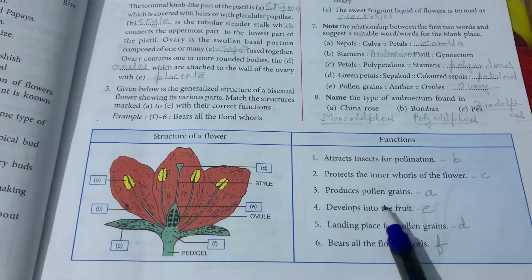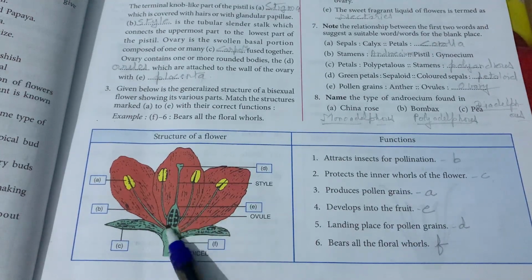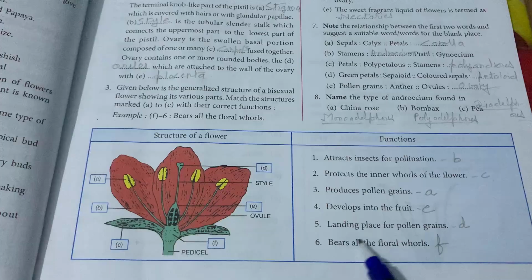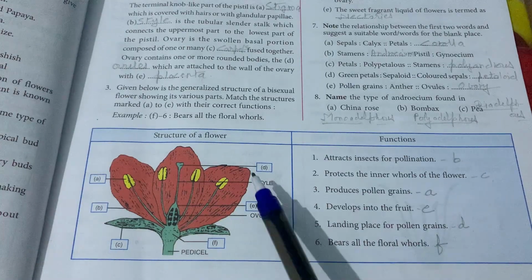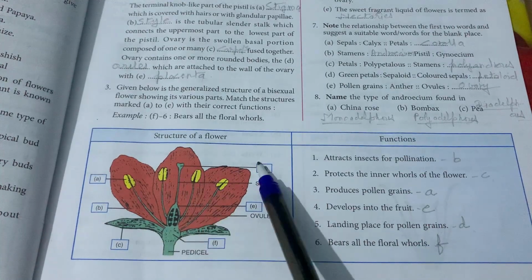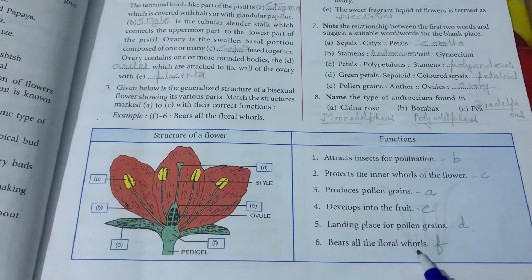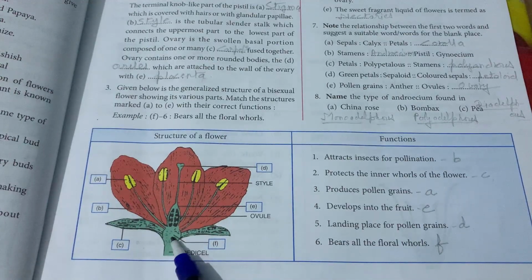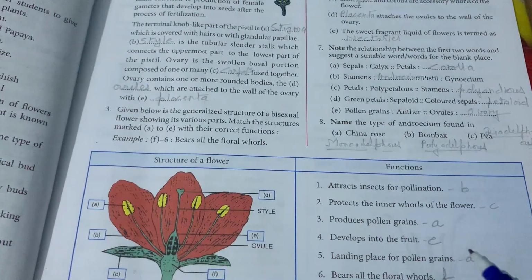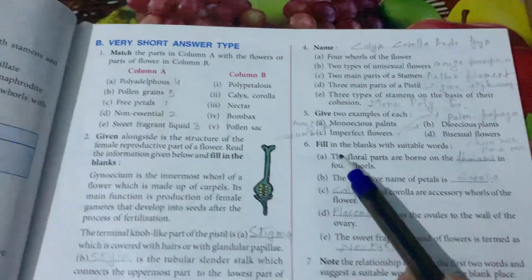This is the A. Develops into the fruit. Ovary develops into the fruit. It is the E part. Landing place for the pollen grains. D. It is the stigma is the landing place for that. Bears all the floral whorls. It is the thalamus. F, that bears all the floral whorls.